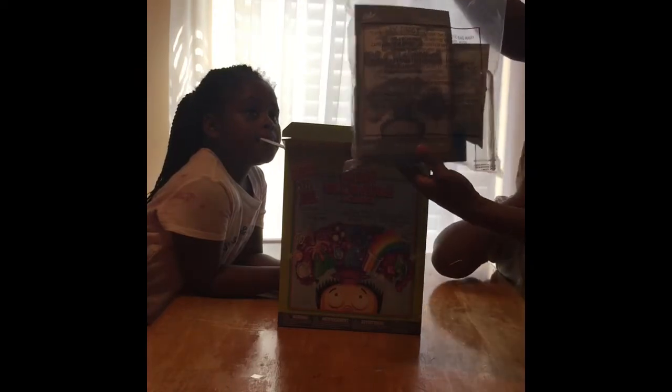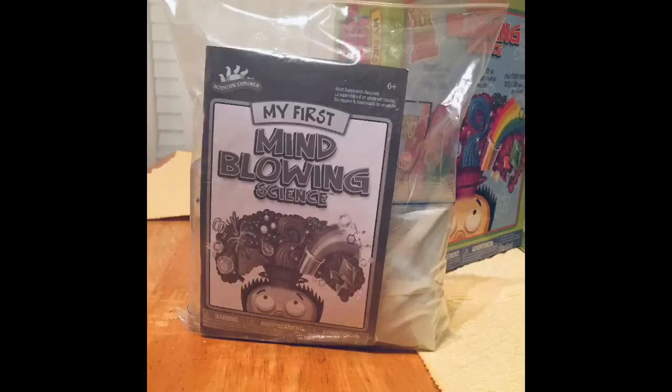And so as we are unboxing it, this is what it looks like. Take it out and it has all the materials inside of the little Ziploc bag. That's all that comes in the box. Everything that you need is inside of this bag. And it also comes with the guide that goes with it, telling you what to do, my first guide.